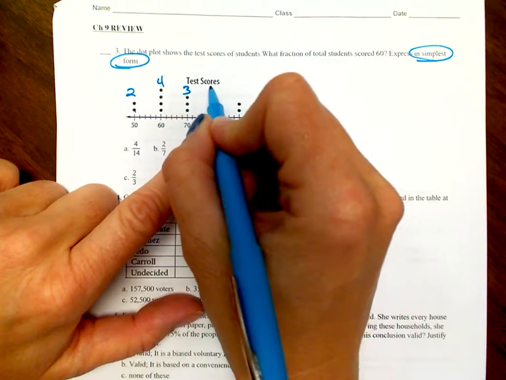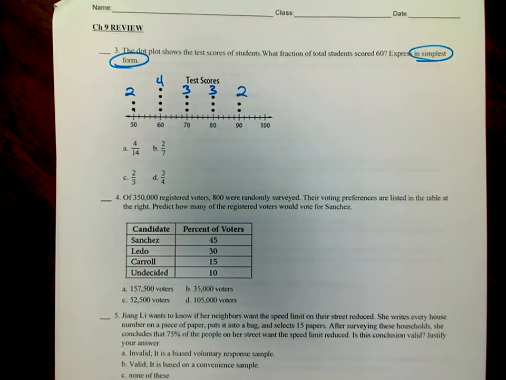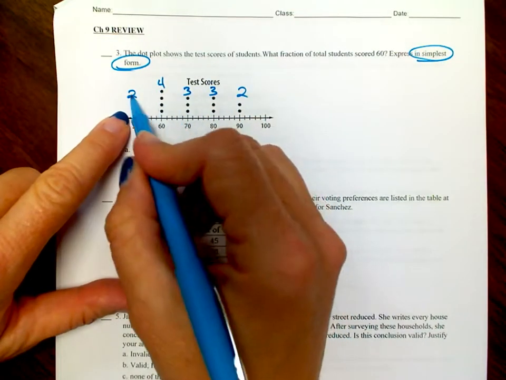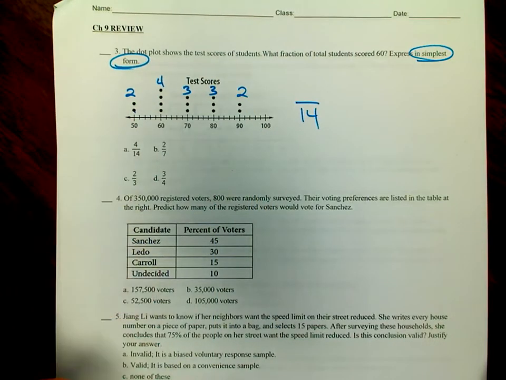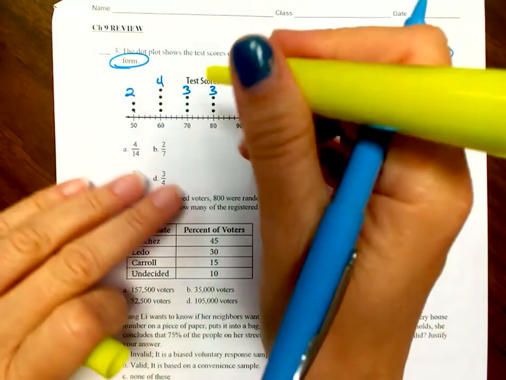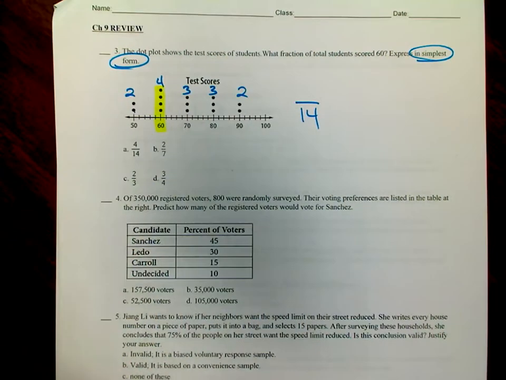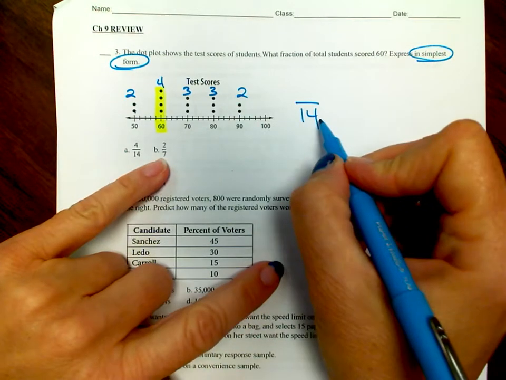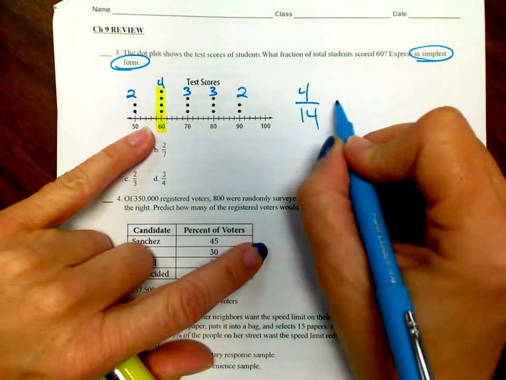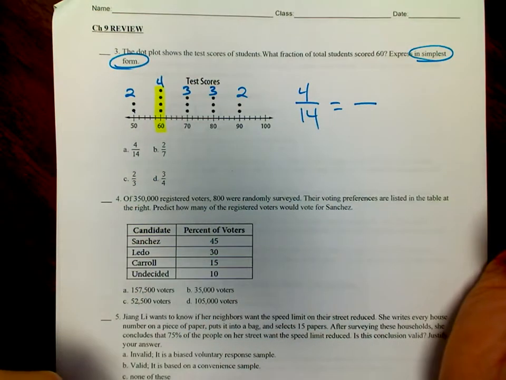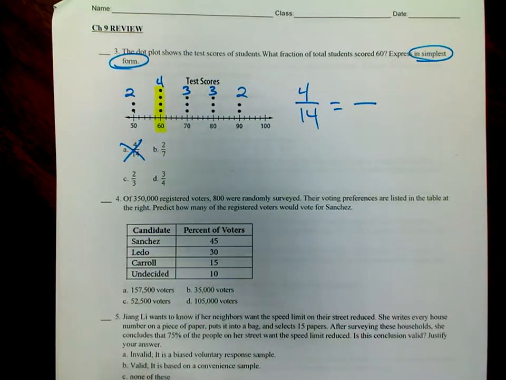73, 83, 92. So what was the total amount of students who took this? So 4. If I added those up, I'd get 14. What fraction of total students scored a 60? So I'm looking for 60. 14 is your total. 4 is the number of students who scored 60. Reduce it down. It's not that answer. Reduce it.